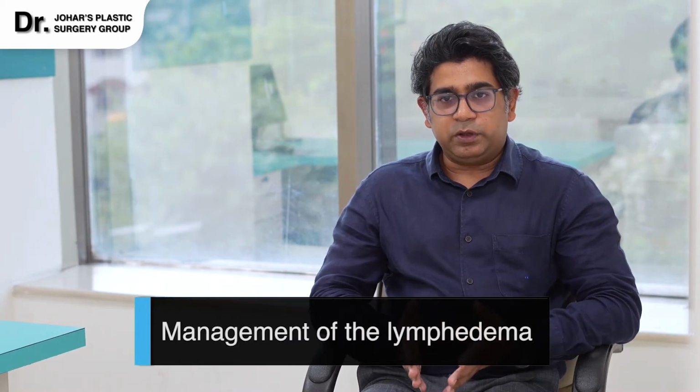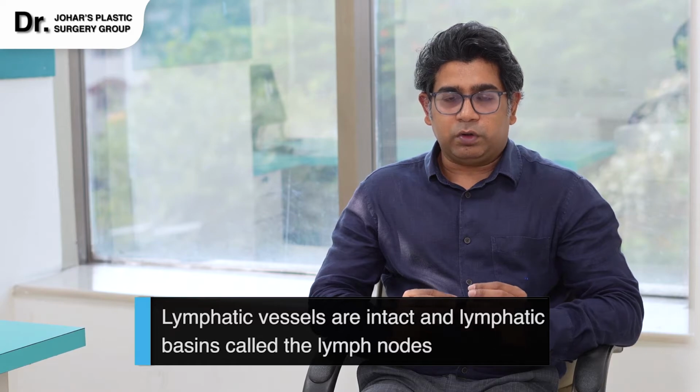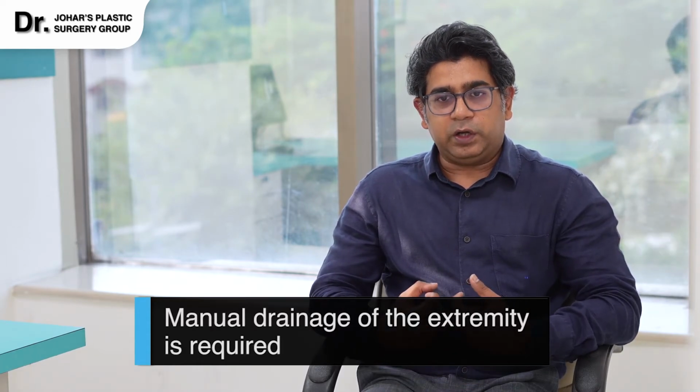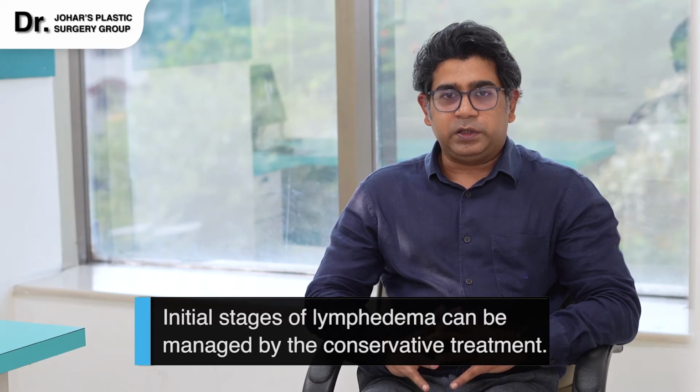Now, when we talk about the management of the lymphedema patient, we divide it into two phases. One is the conservative management and another is the surgical management. Surgical management is further in two stages, which I'll talk about later. First, we come to the conservative management. When after the lymphangiography we find that the lymphatic vessels are intact and the lymphatic basins, which are also called the lymph nodes, are also intact, then we know that it's a temporary phase of the edema. So it can be very well relieved with the help of conservative management, which has three parts. First, we do the manual drainage of the extremity. Then we do the triple bandaging and the limb elevation. So these are the main three steps for the conservative management of lymphedema. Initial stages of lymphedema can be very well managed by conservative treatment.